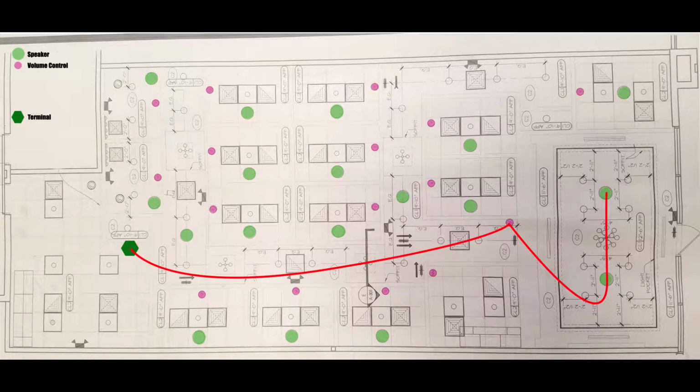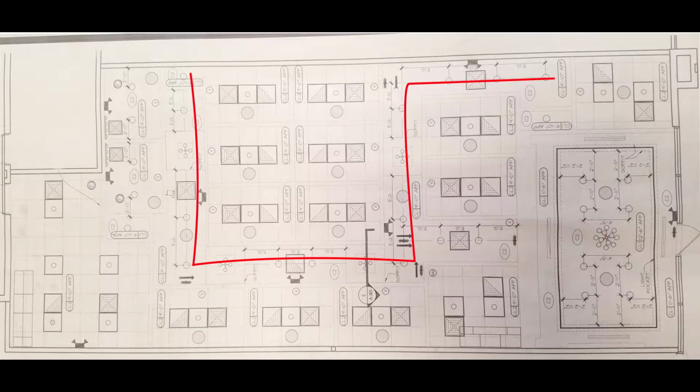So the easiest run for every studio is normally from the terminal all the way up to the volume control that is for the lobby, and then from that to the lobby speakers. That's normally the simplest run because it's only one line. For everything in the back, the simplest thing to do is just to run one big line that goes through the hallway.